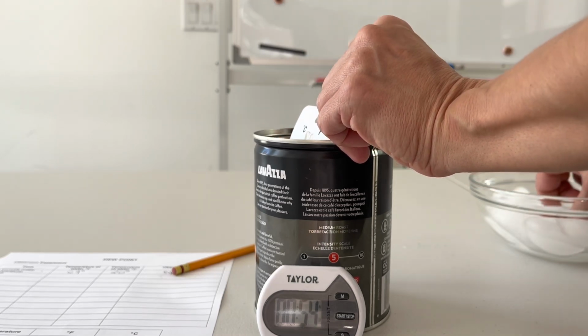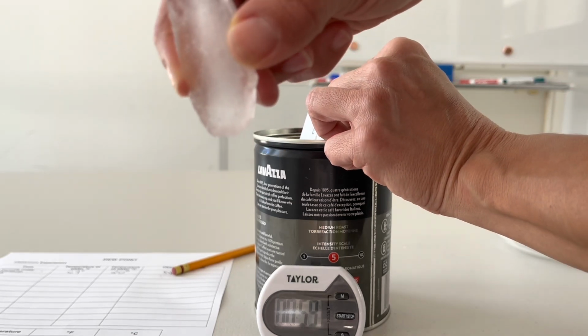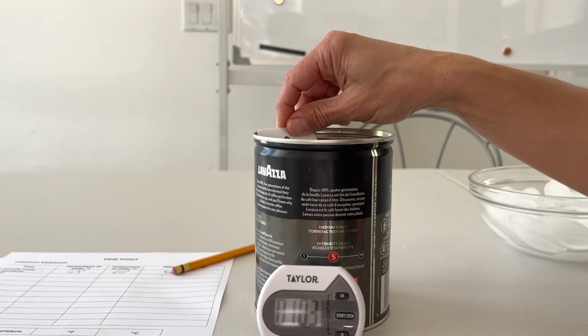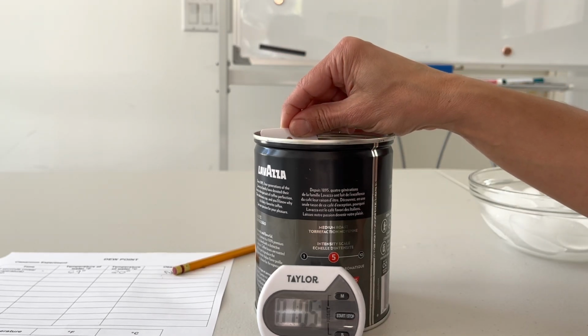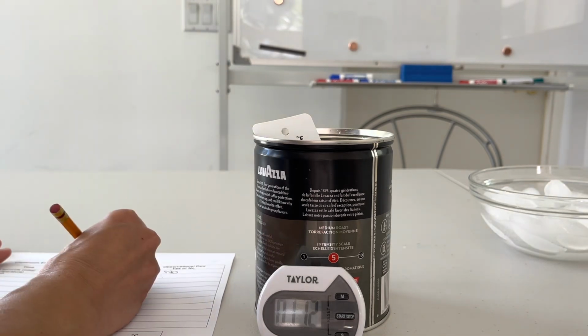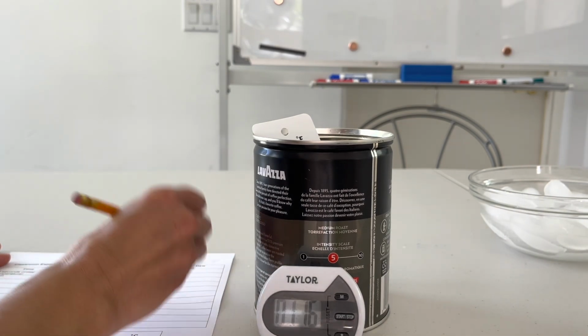Getting close. I'm gonna get my second ice cube ready. At the 1 minute mark, I'm going to drop it in and record my temperature. My temperature is at 18 degrees and about 64 degrees. And I'm going to look, and I don't see any dew.